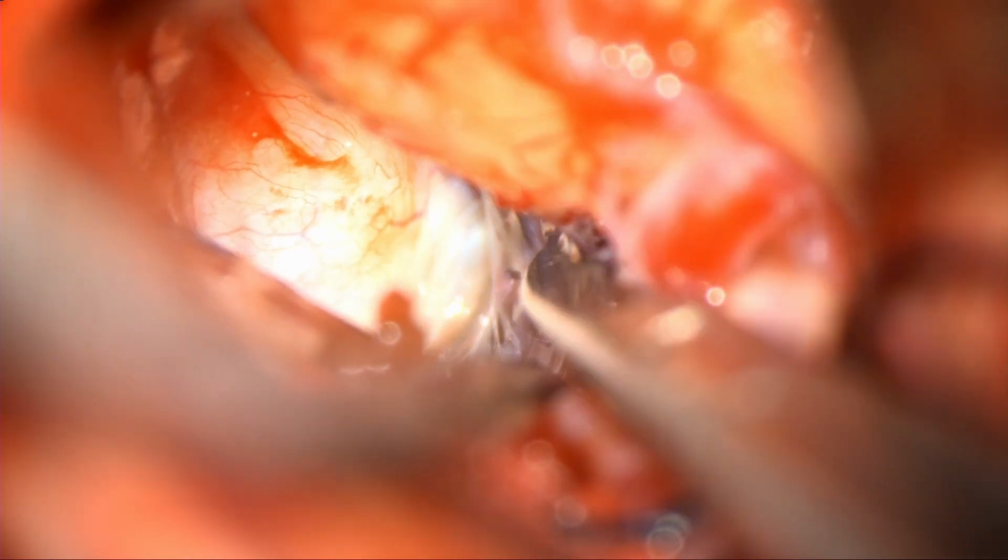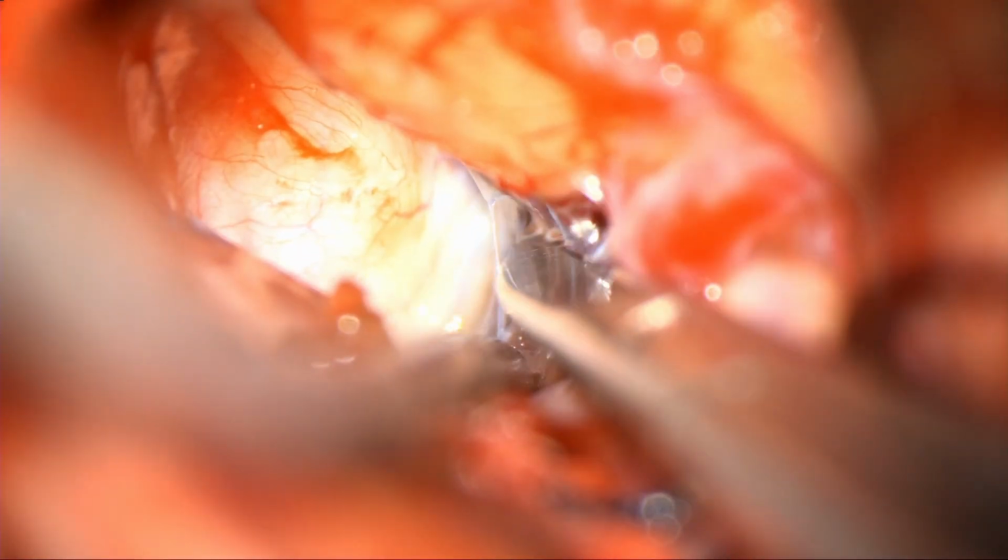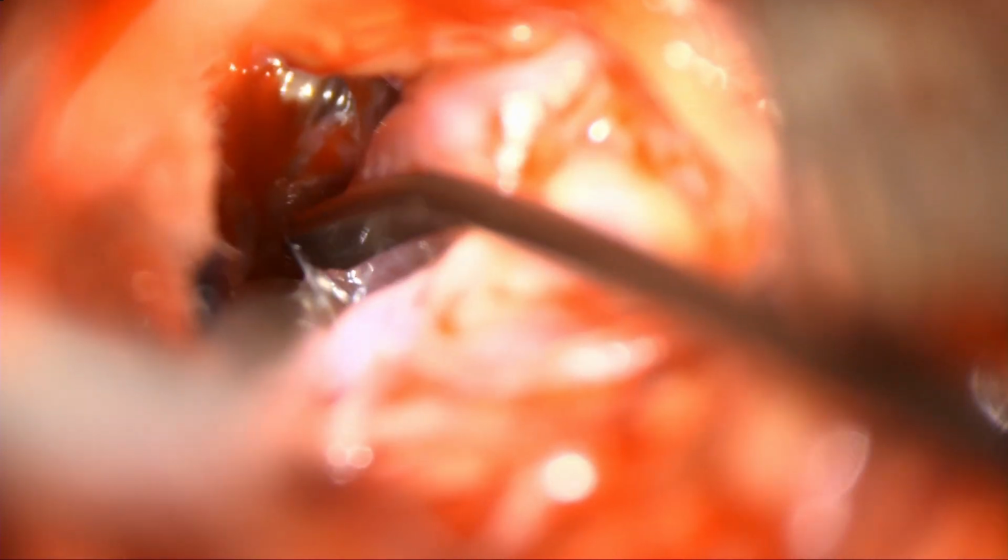You can see in the depth the deep part of the sphenoid wing and base of the anterior clinoid process. Once the frontal and temporal lobe are completely separated, we're trying to identify the origin of this anterior temporal branch and continue to track down until we are able to identify a middle cerebral artery proximal to the aneurysm.